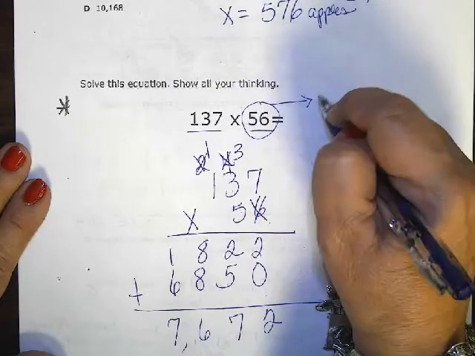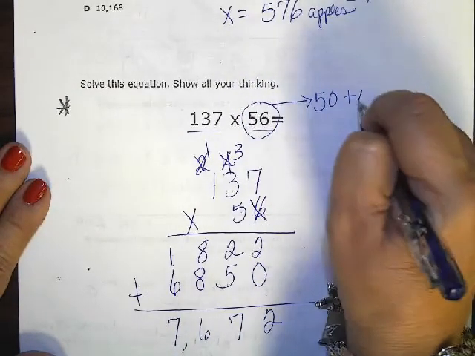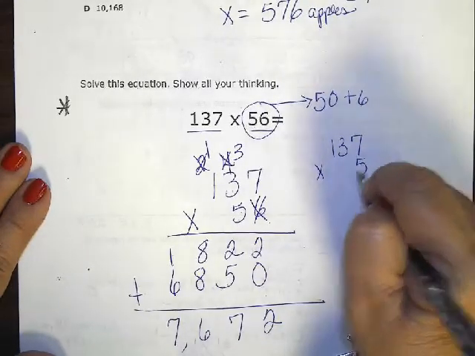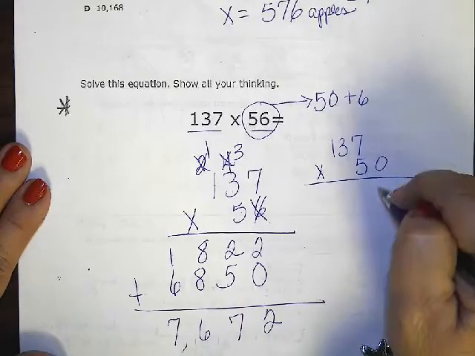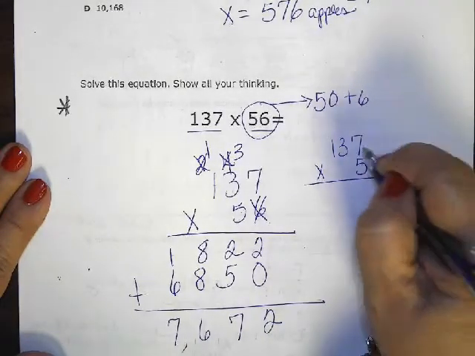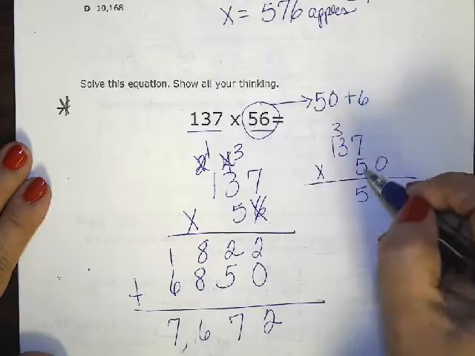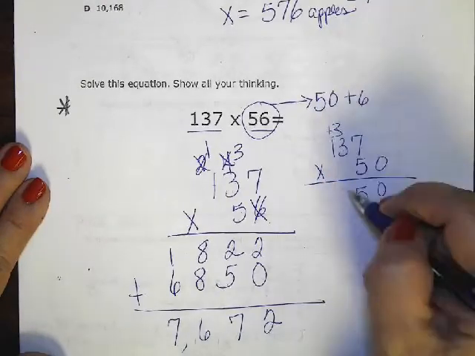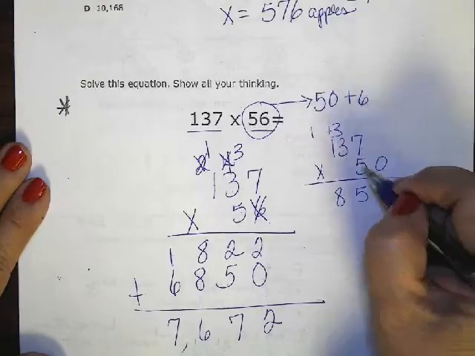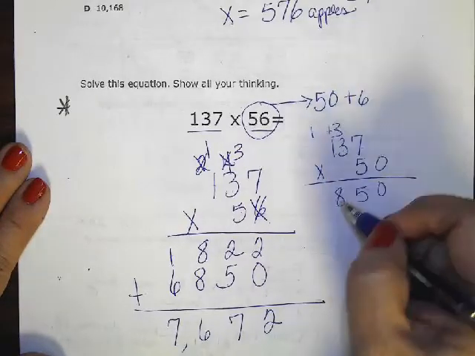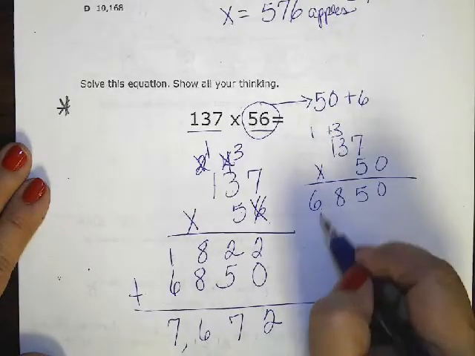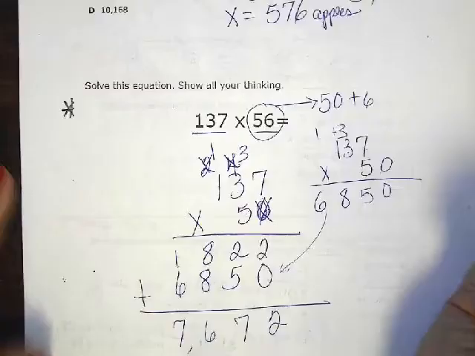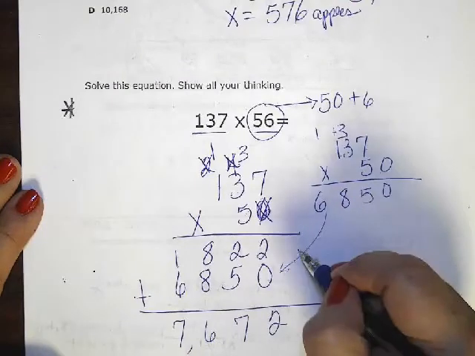This is the same 50 plus 6. So you can multiply 137 times 50, and I put my 0 out here because anything multiplied by 0 is 0. 5 times 7 equals 35. 5 times 3 is 15. Plus 3 equals 18. 5 times 1 is 5 plus 1 is 6. Now, does this match the same thing? Did I have 50 here? I can do it like that. Yes, you did. So this matches there.